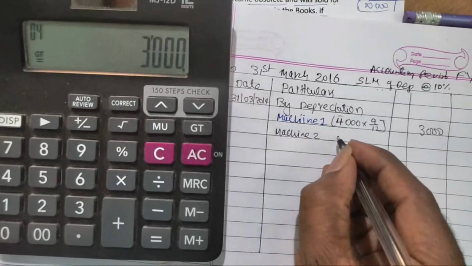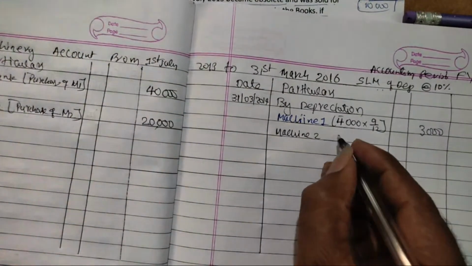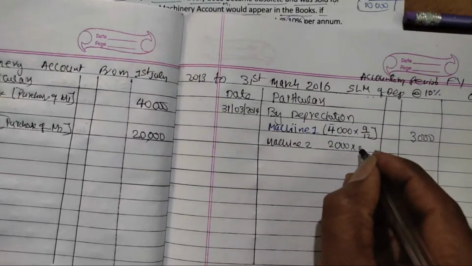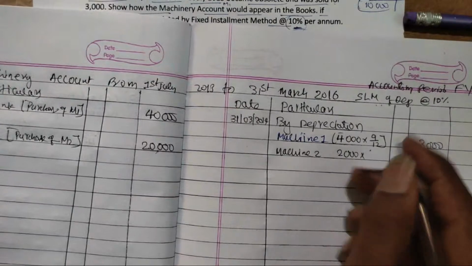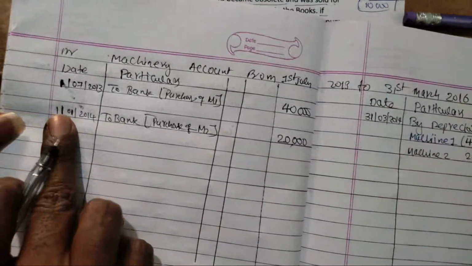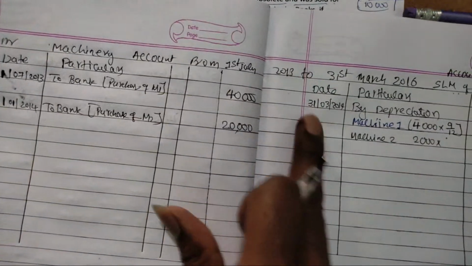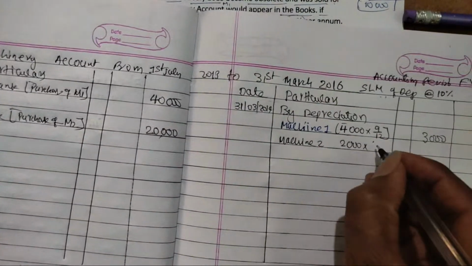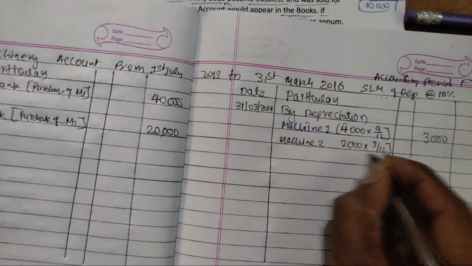Next, machine 2. Machine 2 purchased on 1st January. Per annum depreciation under working note 1 you have calculated 2,000, but you are using from 1st January to 31st March. How many months? January, February, March, 3 months. So 3 by 12 you need to take for this one.